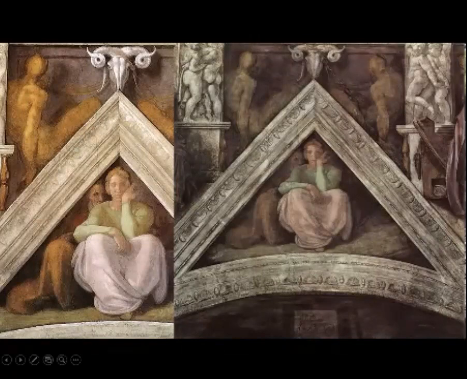And one good example is if you look at this person's eyes before the cleaning, and you look at them after the cleaning. So there was a lot of dirt. This was only lit with candles for years and years. But when they took all of that off, they said you actually took a lot of the things that Michelangelo intended to be there as well.